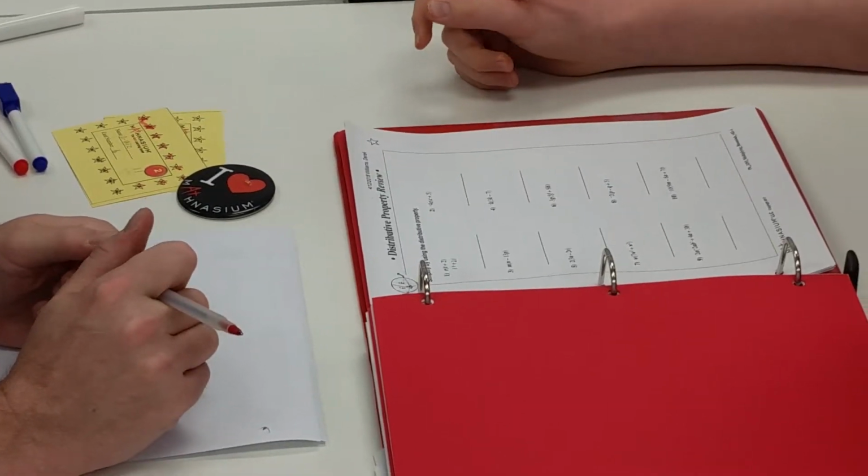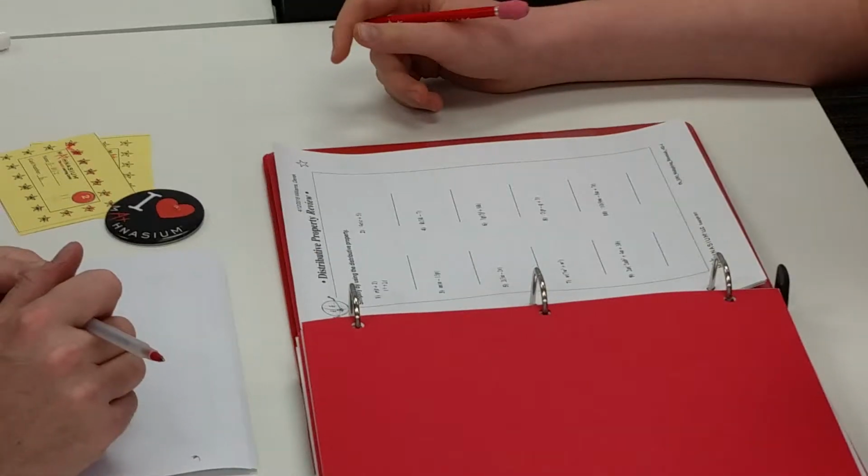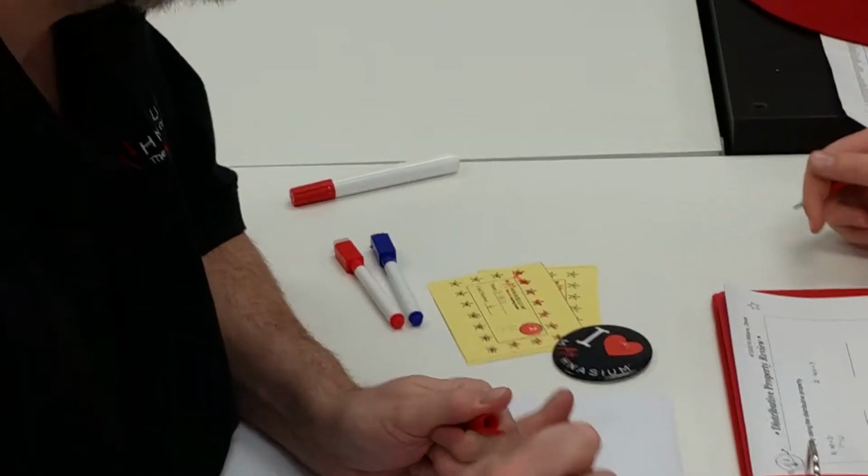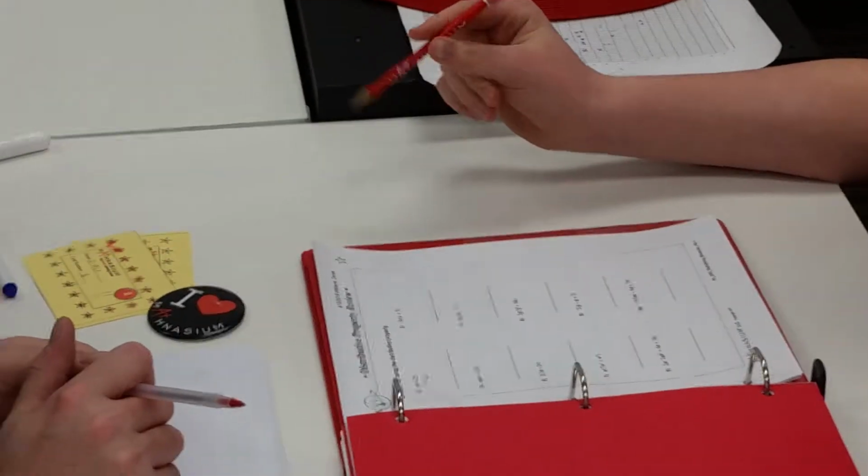2r²t? r²t²? No, not r²t². Why can't you combine those two things? Because r is not in the parentheses. T is a variable, so we don't know what it is.